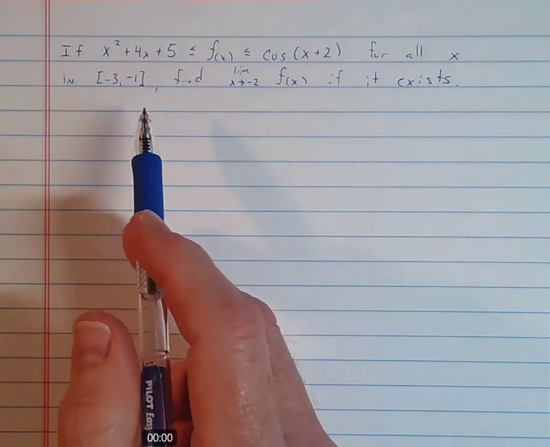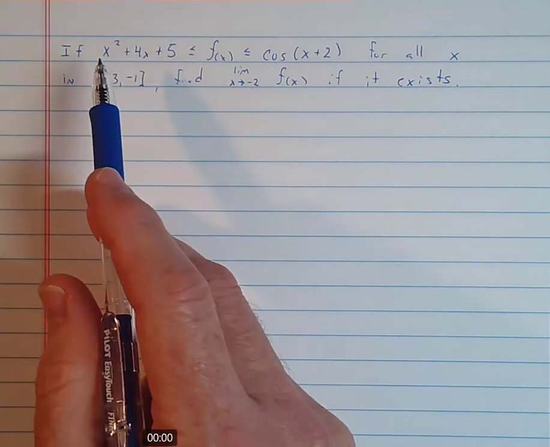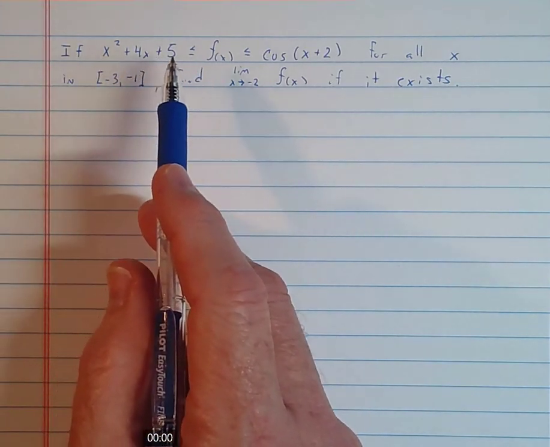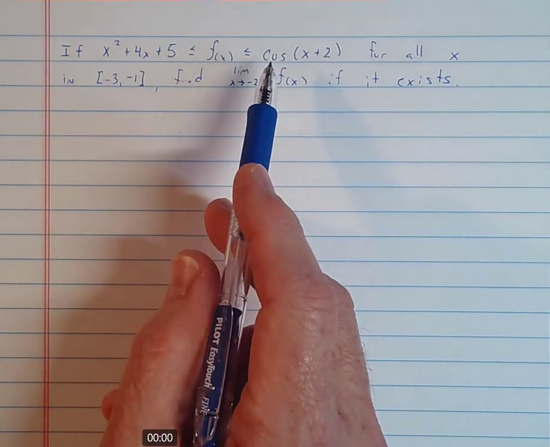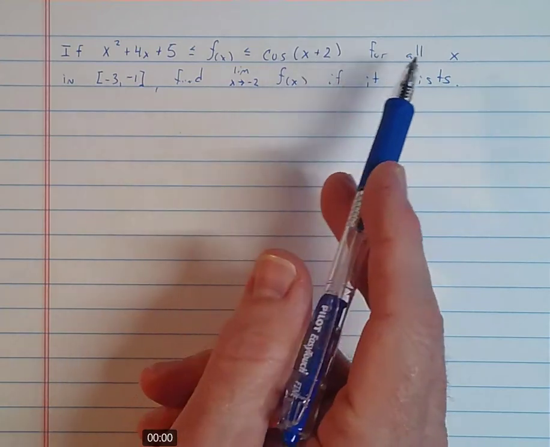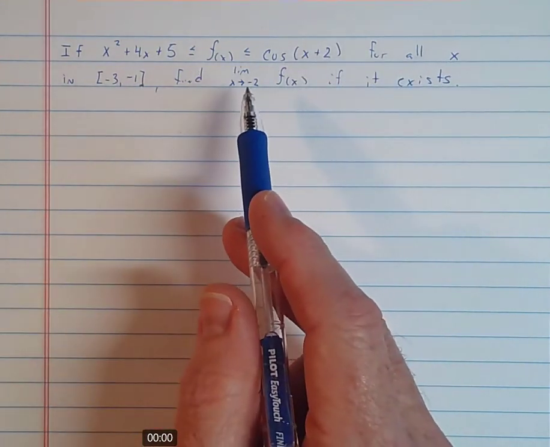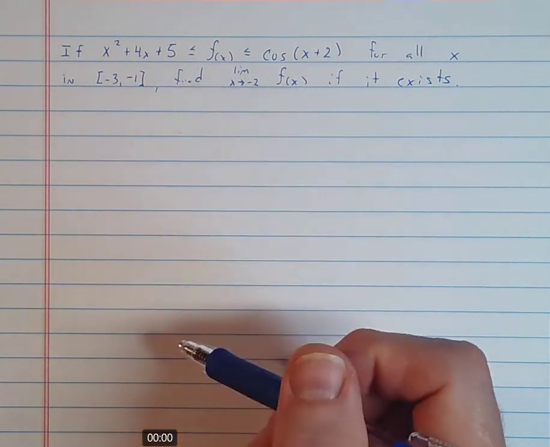So we're going to consider a problem here where we're going to use the squeeze theorem. Let's just work our way through the problem. If x squared plus 4x plus 5 is less than or equal to f of x, which is less than or equal to cosine of x plus 2, for all x between -3 and -1, we want to find the limit as x approaches -2 of f of x if it exists.